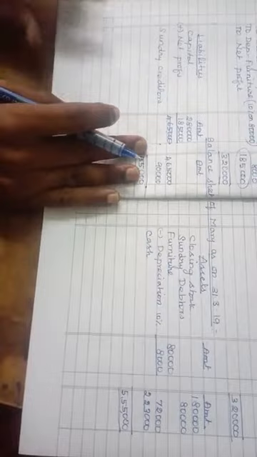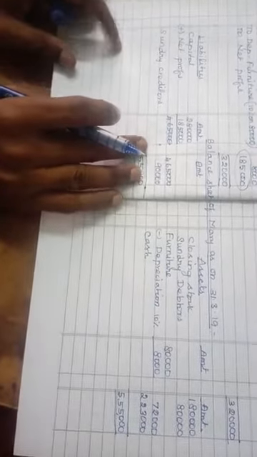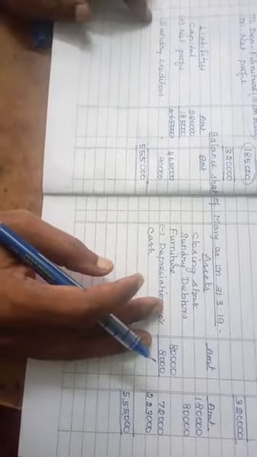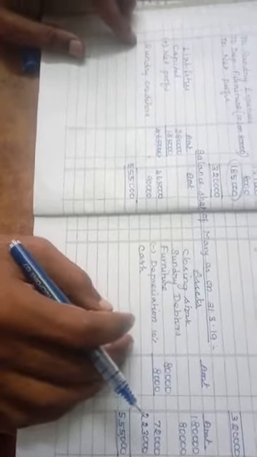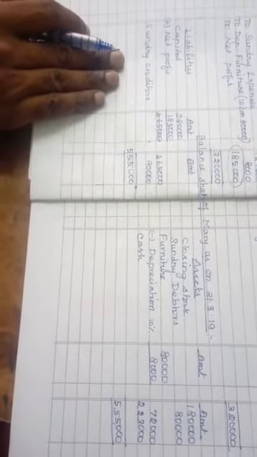Then we are going to prepare the balance sheet. See, the balance sheet has two sides. One is the liability side, another one is the asset side. The left hand side is the liability side, the right hand side is the asset side. First we enter the items on the liability side. See, capital is already given in the problem.